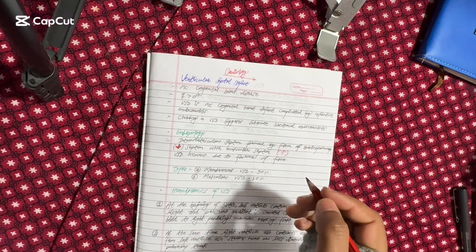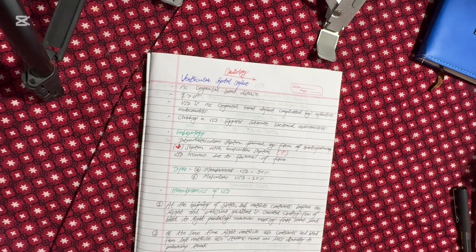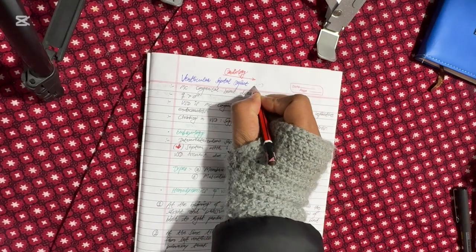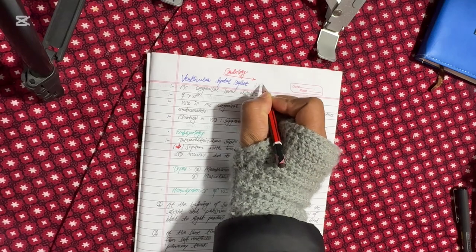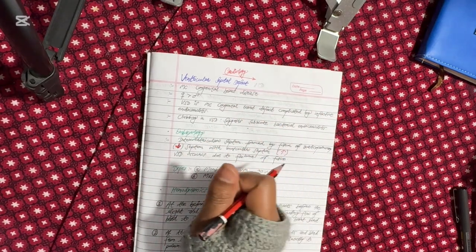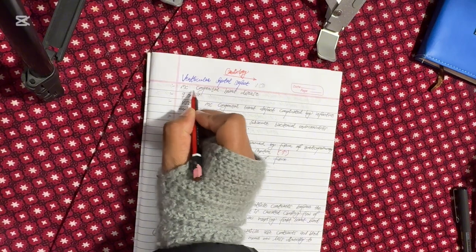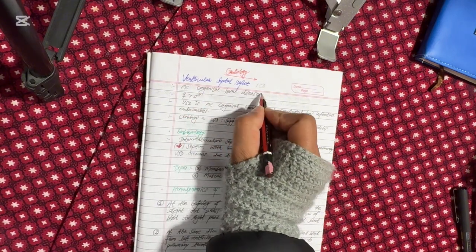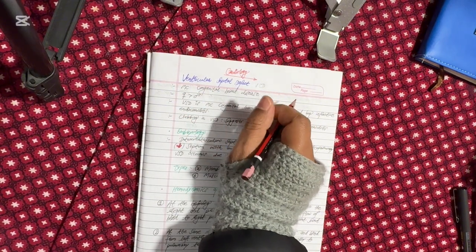Hello everyone, today we are going to discuss a small topic of pediatrics, ventricular septal defect, VSD. So let's introduce it. It is the most common congenital heart disease. Why is it the most common congenital heart disease?